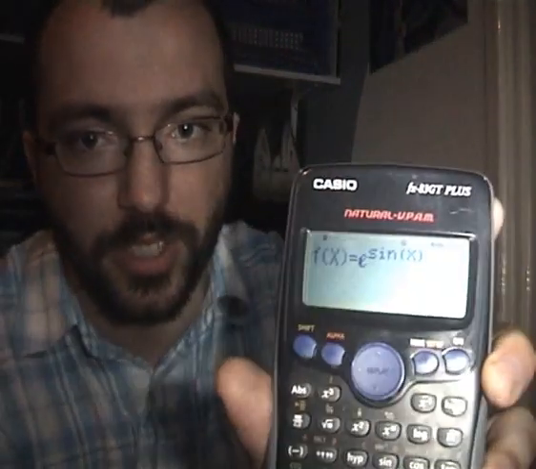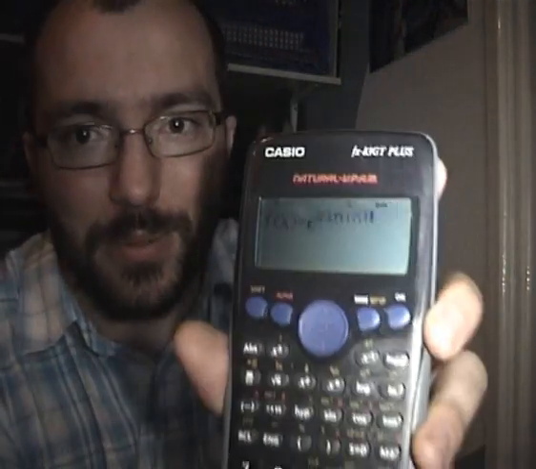Let's use it. So type in your function using the alpha and the x key to put in your x in the right place. If you've got a function in terms of t or y, just pretend they're x's, it works the same. Press equals, and we come up with some more options. So start, that's the lower bound where we want to start integrating from.